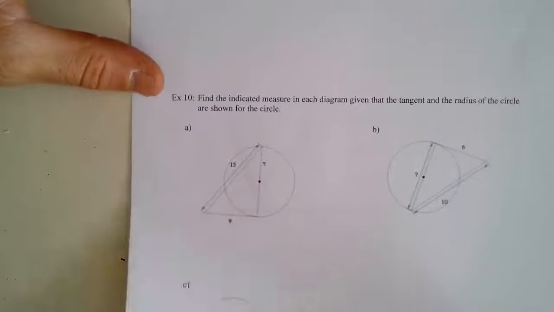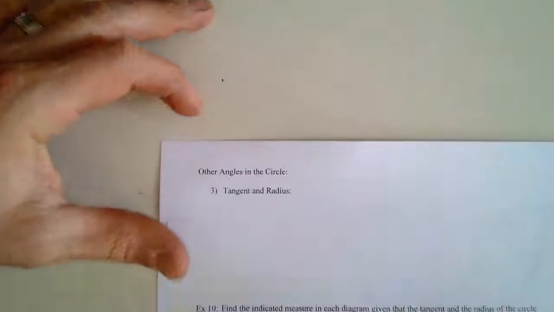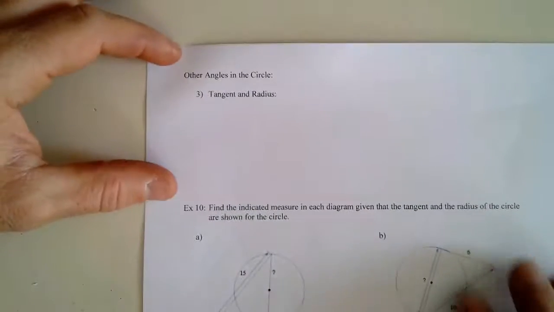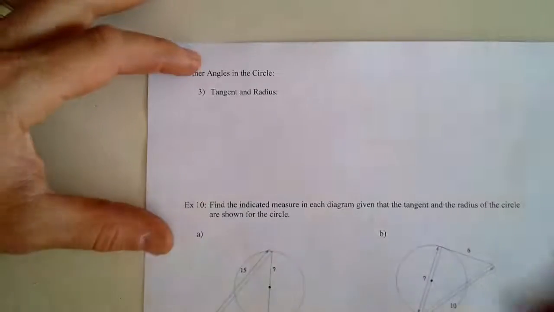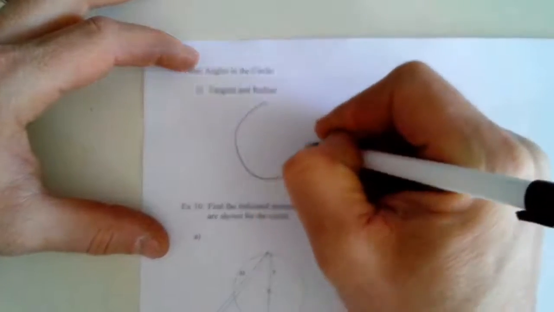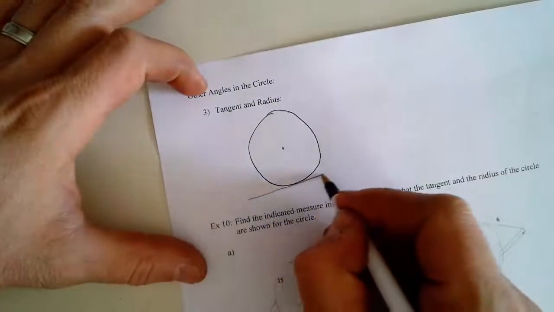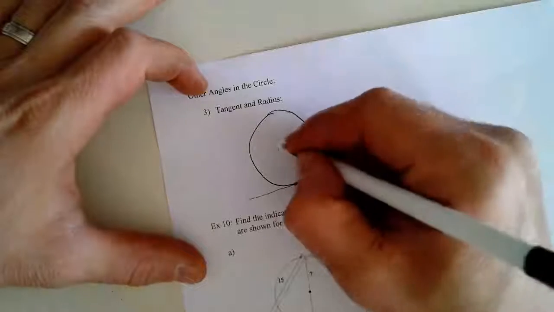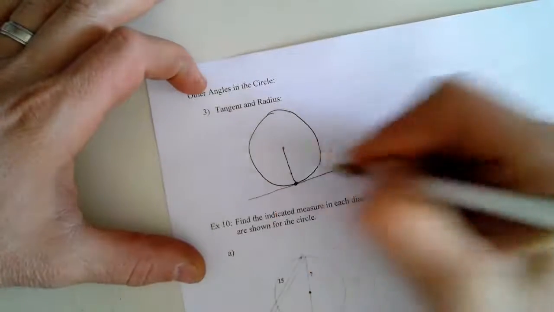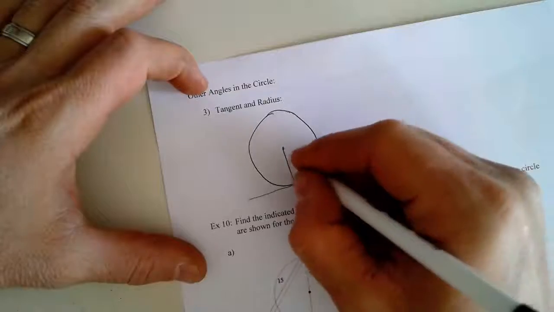Last thing for angles. Let me get it on the screen. Okay, there we go. So other angles. There's one other angle in the circle that we're going to deal with. If you take a circle and you put a tangent to it, remember tangent just intersects at one point, and if I draw the radius in, there's this last angle. This is the angle we're talking about. I'll highlight that: the angle between the tangent and the radius.